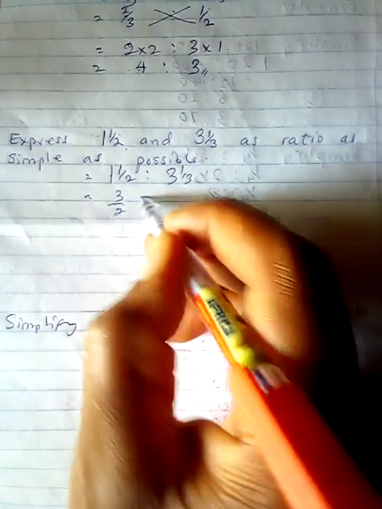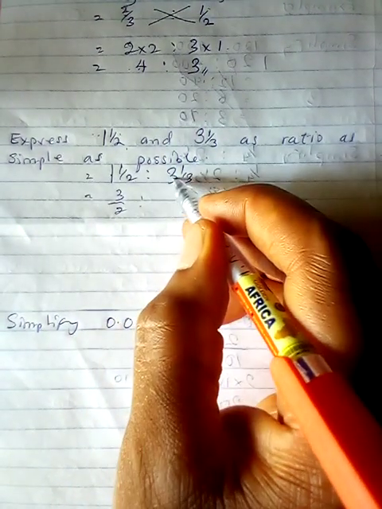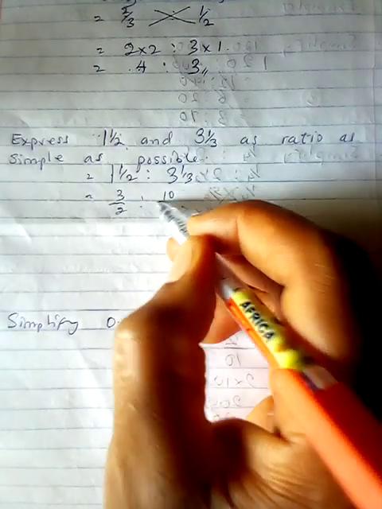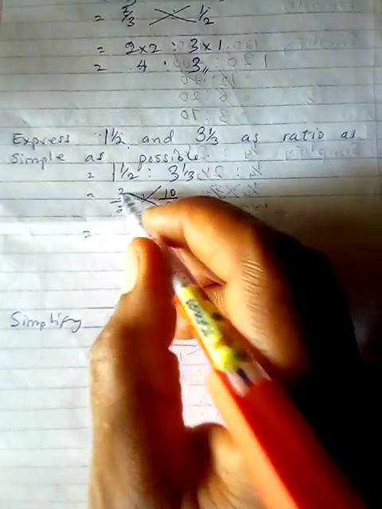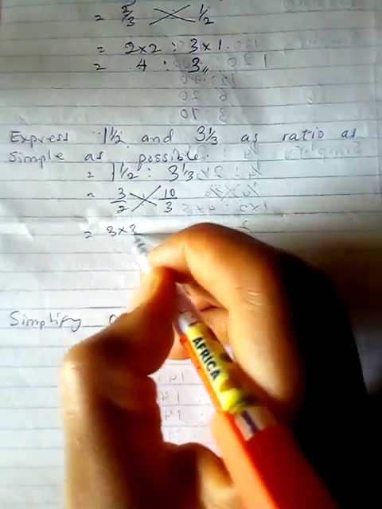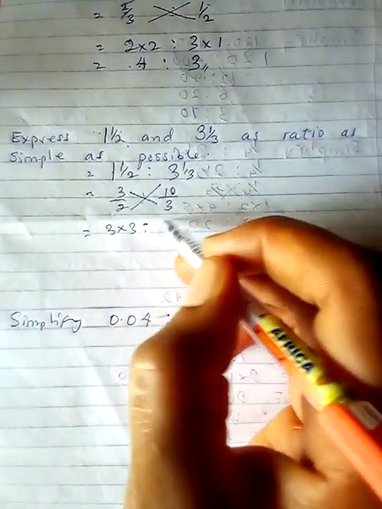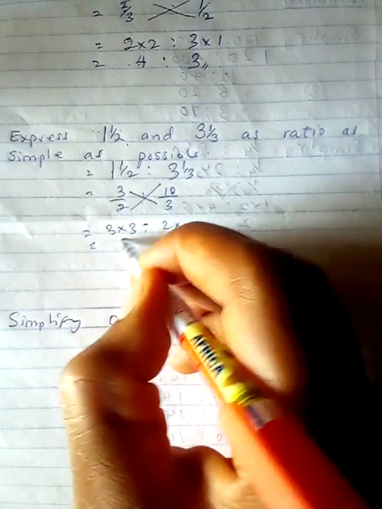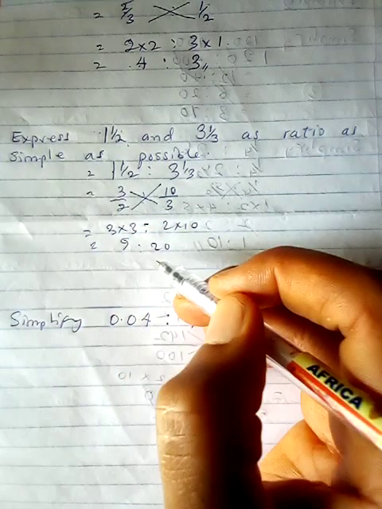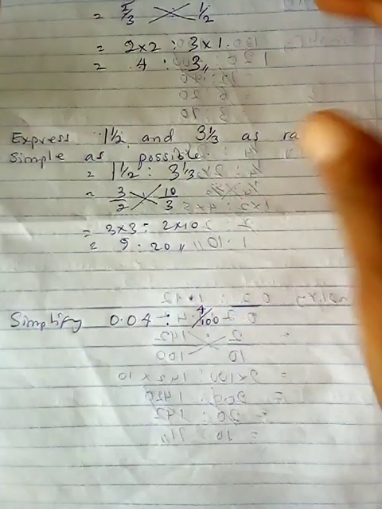That is 3 over 2 ratio. Here, 3 times 3 is 9, 9 plus 1, 10. We're going to have 10 over 3. Now, what do you do next? So, cross multiply. You multiply 3 times 3 ratio 2 times 10. This gives us 9 ratio 20. Actually, nothing can divide this number, so that is the answer in the lowest term.